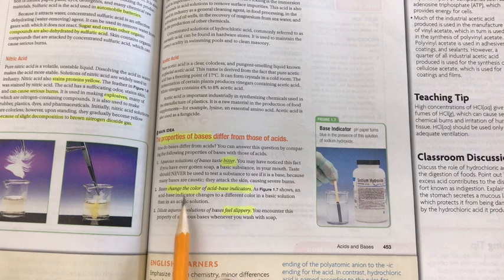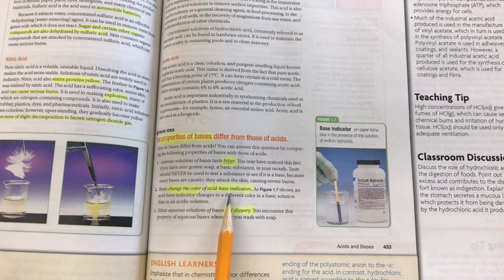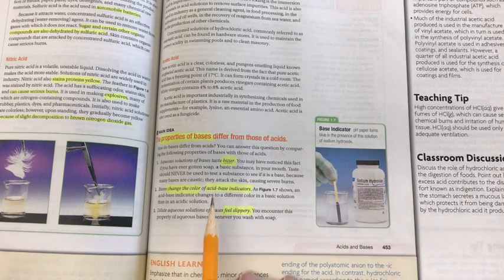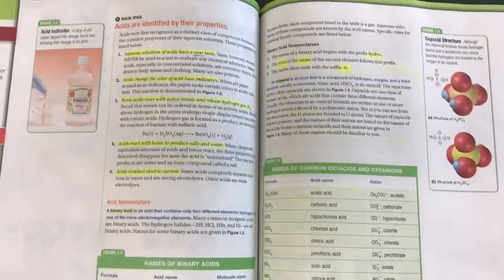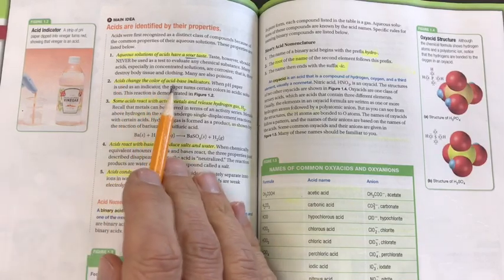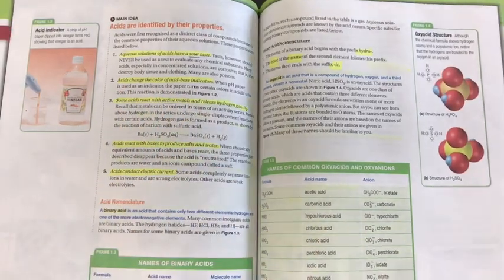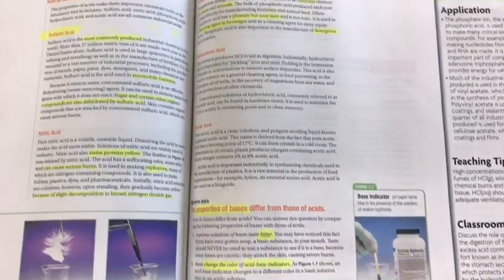Another characteristic is that they change the color of an acid-base indicator. Well, notice it's what kind of indicator? Acid-base. These are bases, and so do acids change acid-base indicators. So both of them change acid-base indicators.